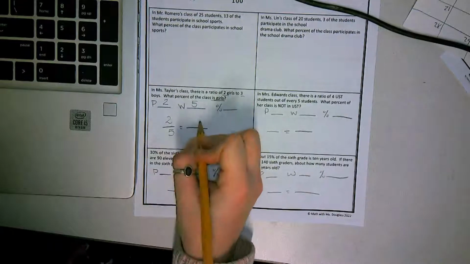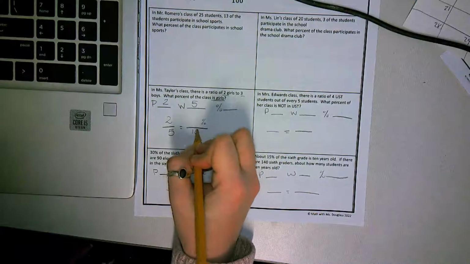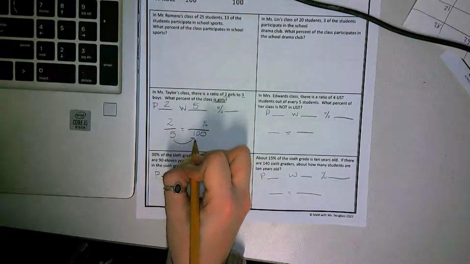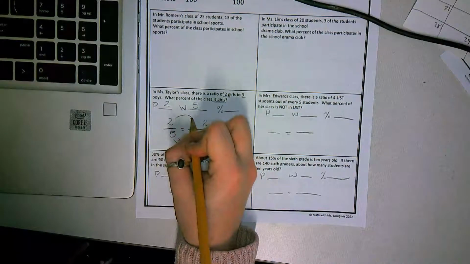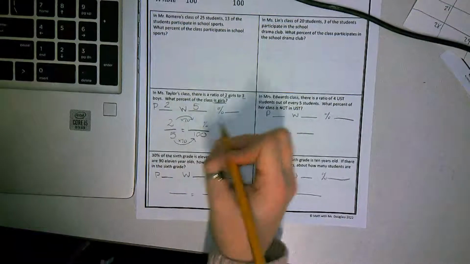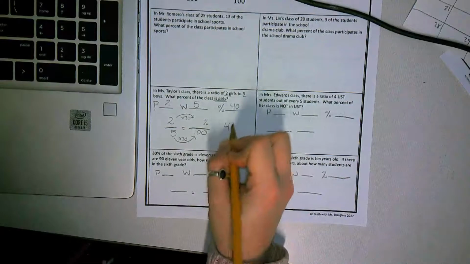We don't know the percent yet, but it's always out of 100. Now we have our proportion. You're going to take 5 times something equals 100. It's times 20. 2 times 20 is 40. And your answer is not done until you have a percent sign on it.